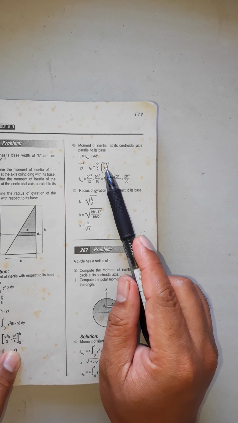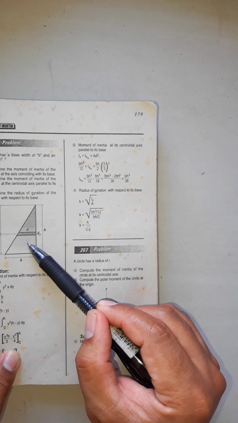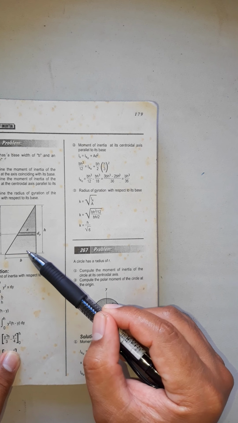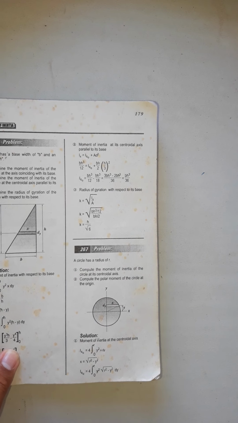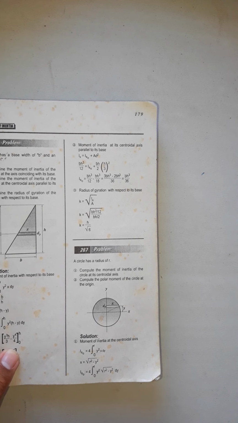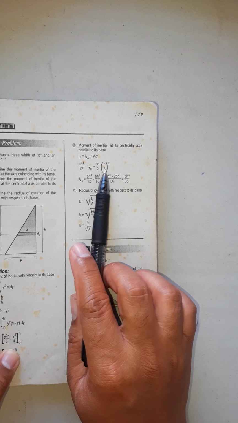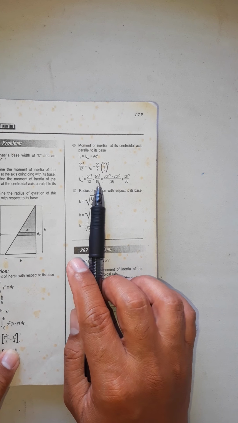So, that is correct. The centroid is exactly 1/3 from the base. So, to get I sub x naught, you have b h cubed over 12 minus, after simplification, b h cubed over 18.